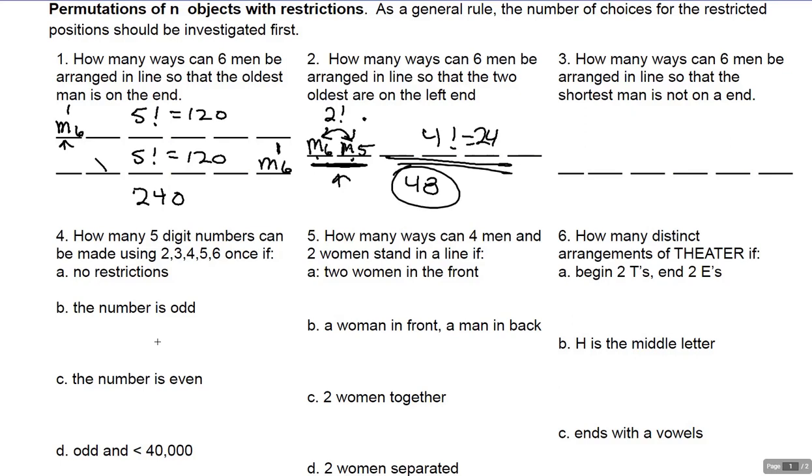Okay, that makes sense. So think about this. Number 3. How many ways can the 6 men be arranged so that the shortest man is not on the end? In this case, we're not going to focus on the shortest man. On the end, I need not to have the shortest man. How many men are not the shortest? 5.